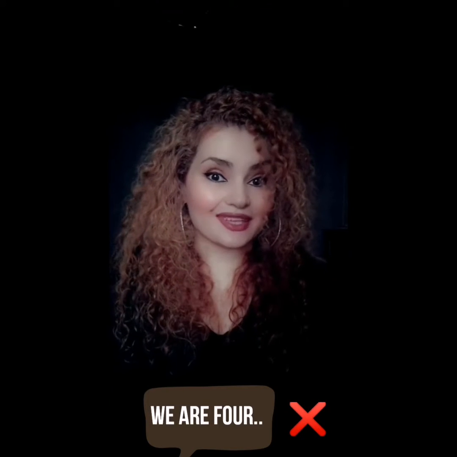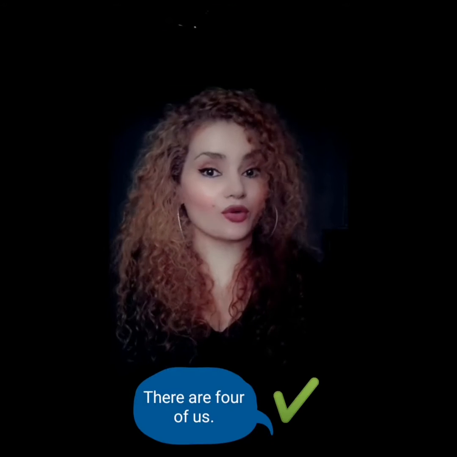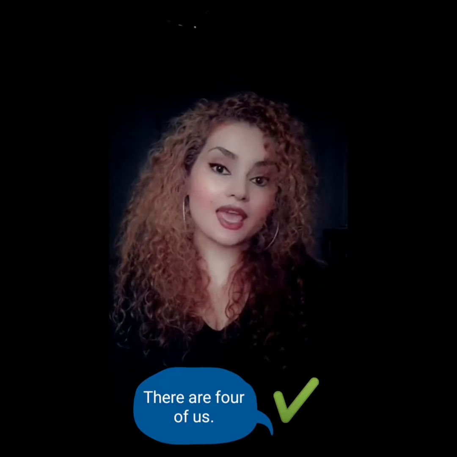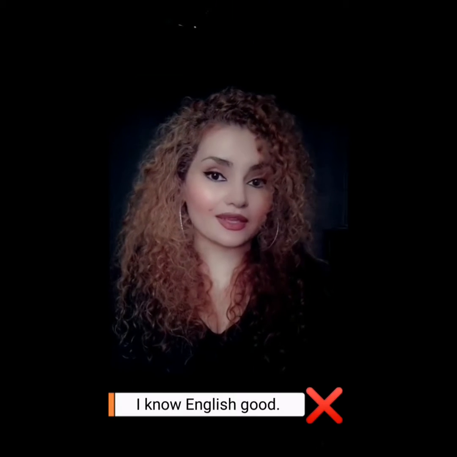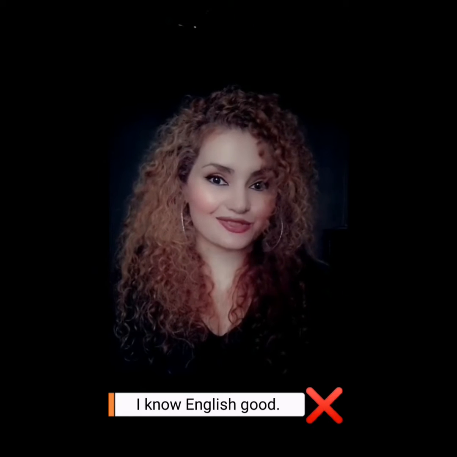The second mistake is, while speaking about their family, they say "we are four in the family," but that is not right because the correct version of it is "there are five of us in the family."